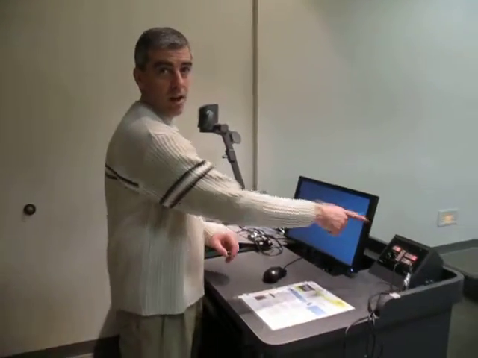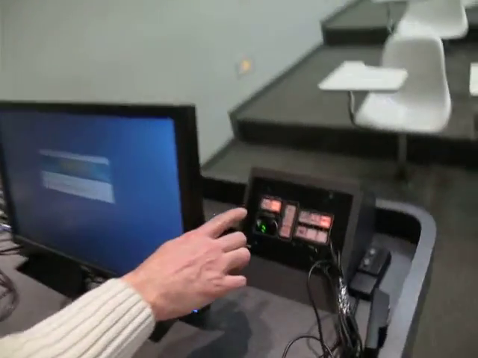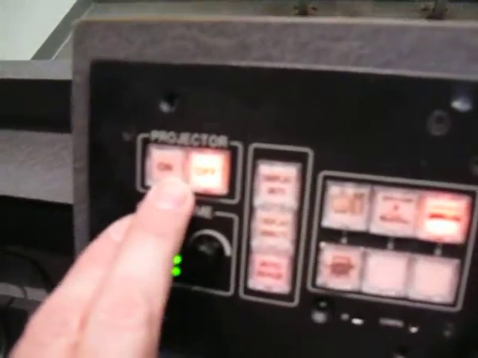Hello, this is Center for the Arts, room 116, and I'm going to give you a rundown on how the audio-video system works in this room. The first thing we'll notice is that up here at the teacher station on the right-hand side is our controller. It's going to control the audio, the video, and the projector power.